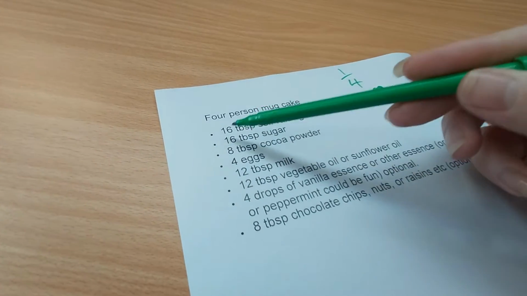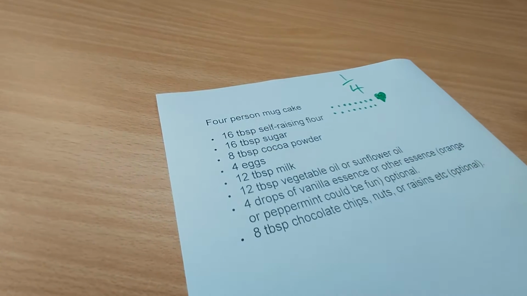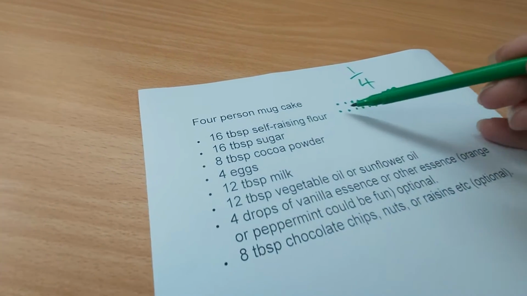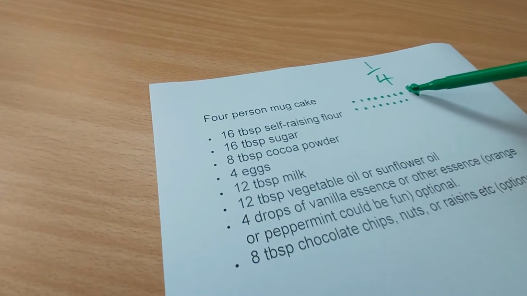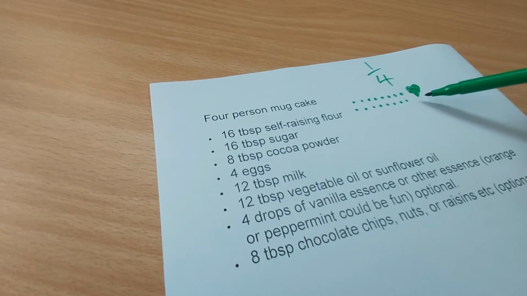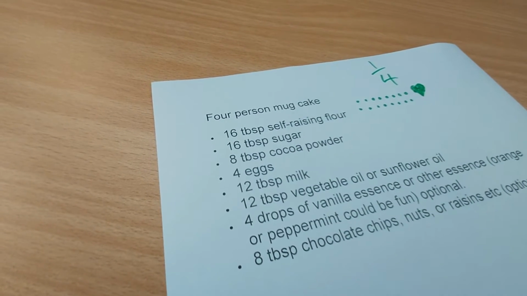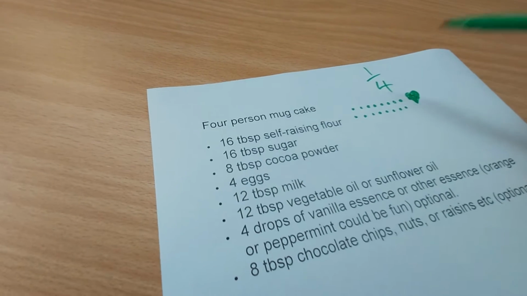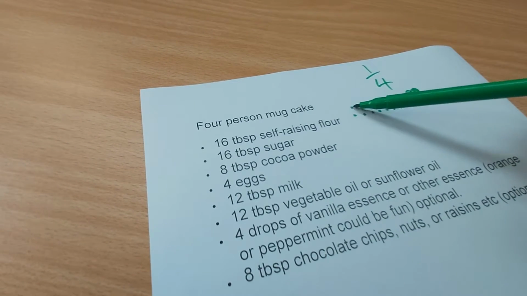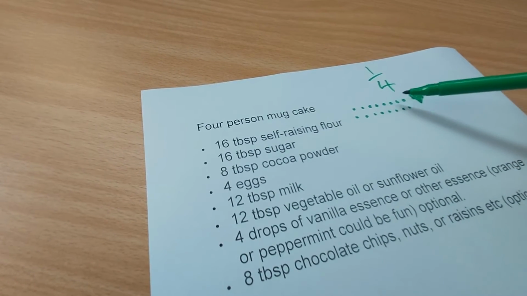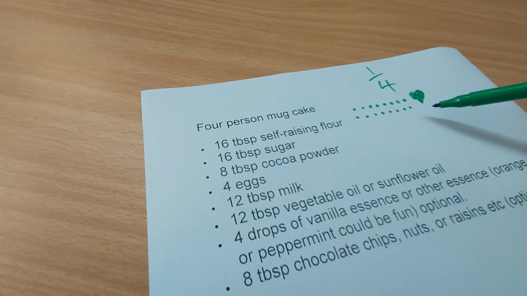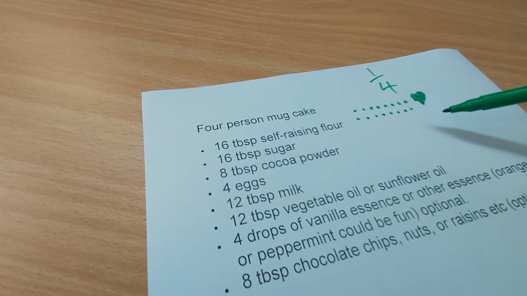So our first thing is looking at 16 tablespoons of self-raising flour, and I've drawn 16 dots here. You can see I tried to draw some other dots and then I've tried to cover it up with a love heart, and that's not very subtle at all. So you can see I've got 1, 2, 3, 4, 5, 6, 7, 8 dots, 2 rows. 2 times 8 is 16.